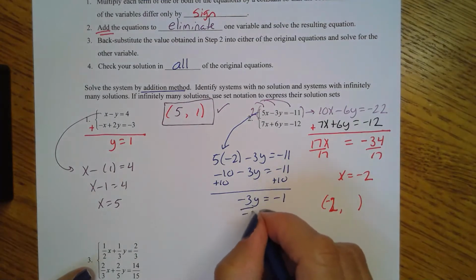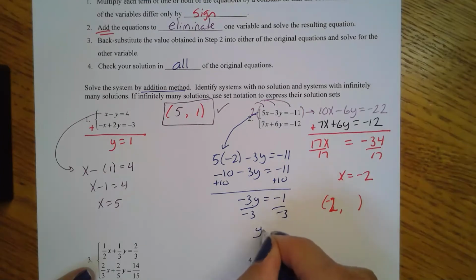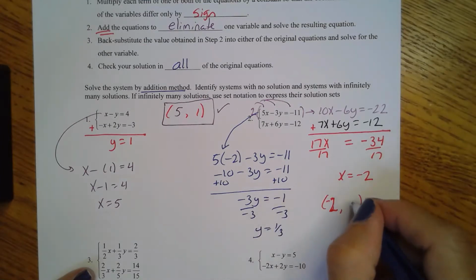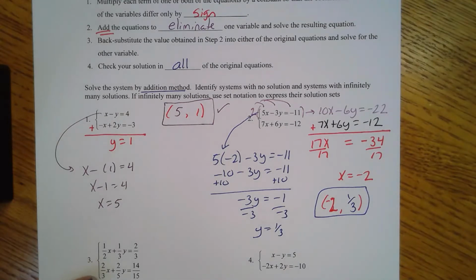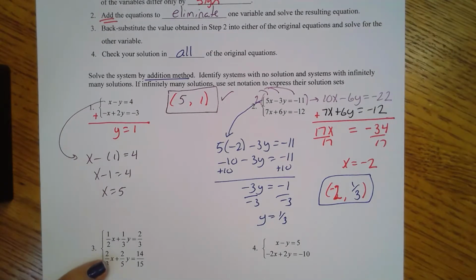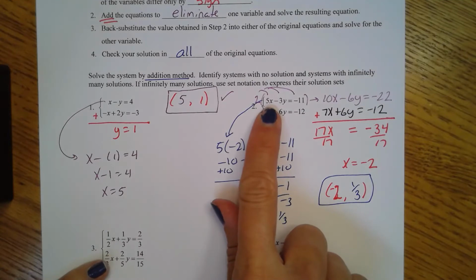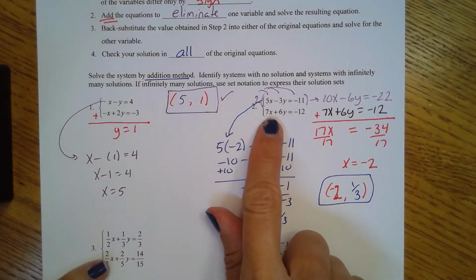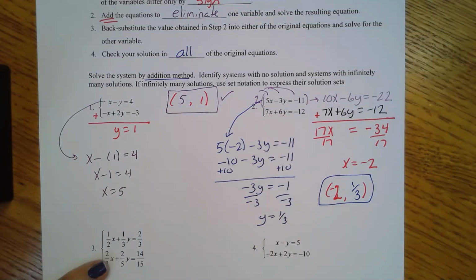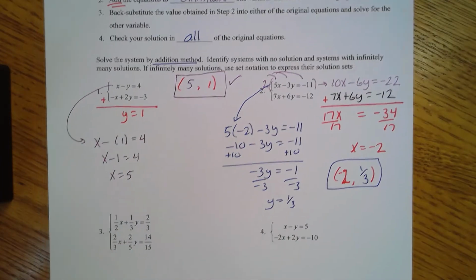We divide by negative 3, and we know that two negatives make a positive when dividing, so we end up with positive 1/3. So my answer is negative 2 comma 1/3. Use your calculator and plug in a negative 2 and a 1/3 and it will equal negative 11. Plug in a negative 2 and a 1/3 and you're going to equal negative 12.